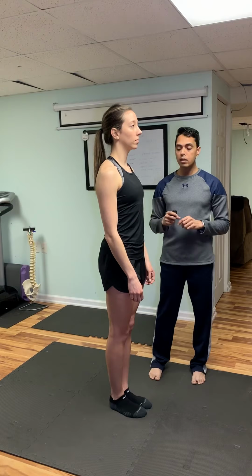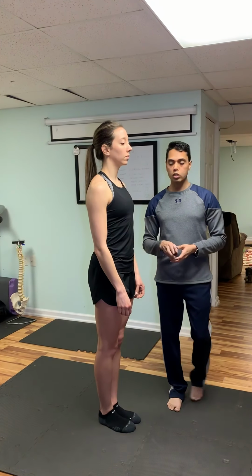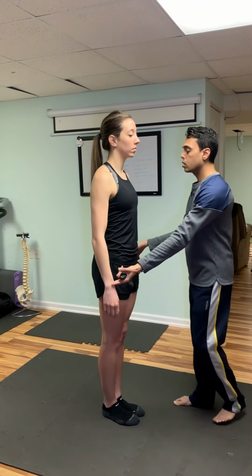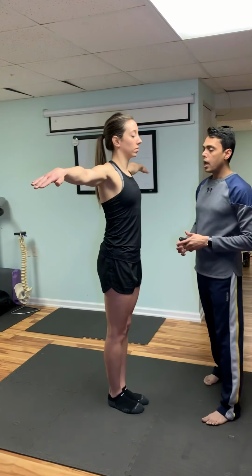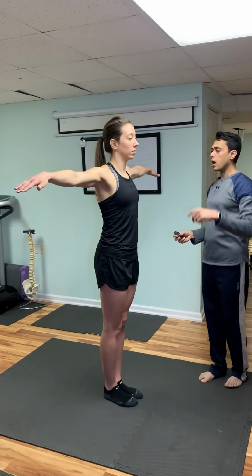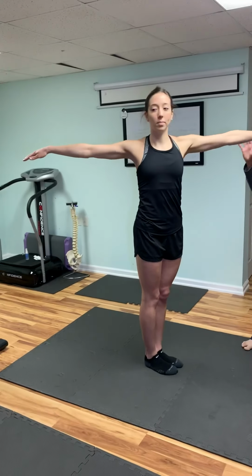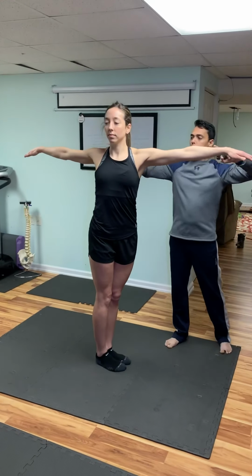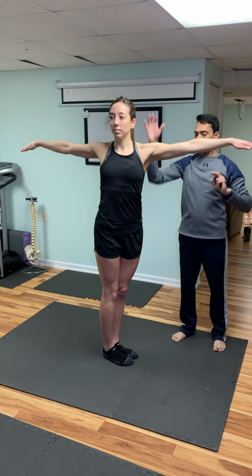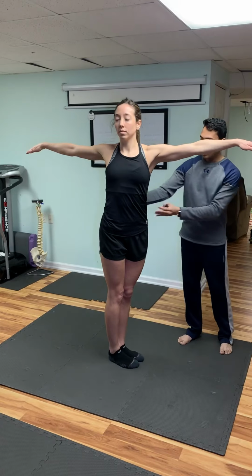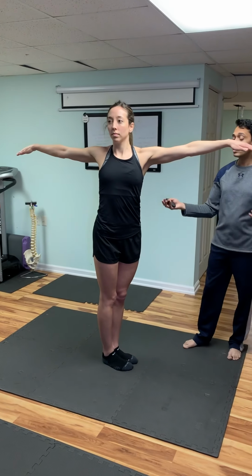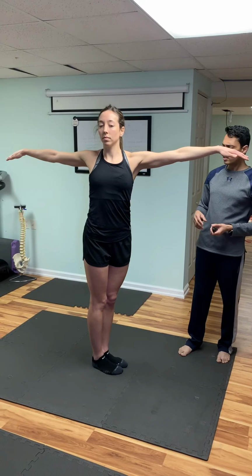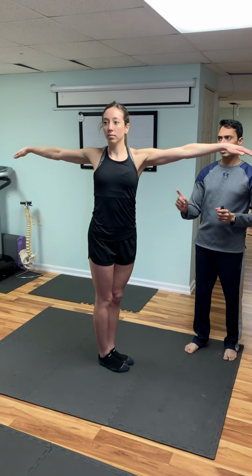So the next pattern is multi-segmental rotation. Daniel, would you keep both your hands up to there, and first turn that way as far as you can. What I'm looking to see is her shoulders coming parallel. Is she able to turn her head? Is the hip rotating? Is the pelvis rotating enough? That should be at least 30 degrees. As you can see, she's struggling to turn a little bit to the right.